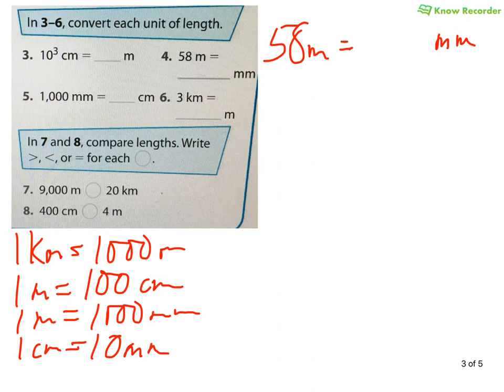All right, so here I have 58 meters equals how many millimeters? Well, the first thing is, do I have anything to do here? No, I just have a number already, so that's good. Now, meters and millimeters. I could see clearly that I have more millimeters than meters. This is the smaller unit. So I'm going from large to small, meaning I'm going to multiply. I have 58. I'm going to multiply it by the conversion factor. The conversion factor is 1 meter equals 1,000 millimeters, so I will multiply it by 1,000.